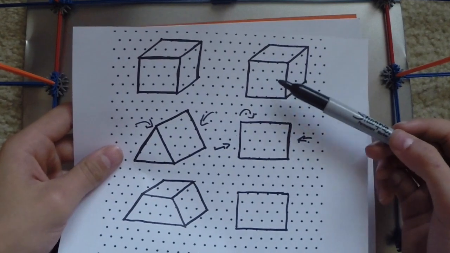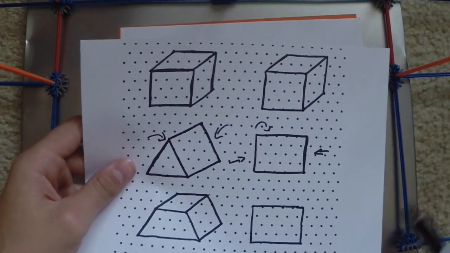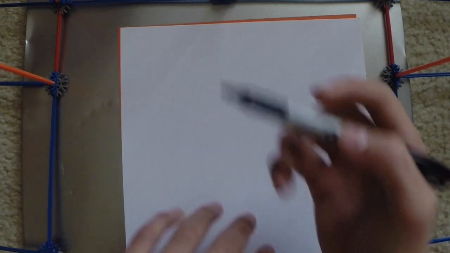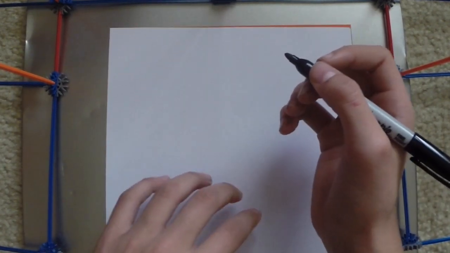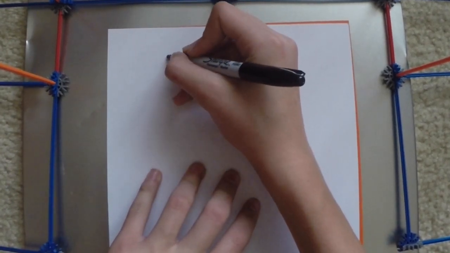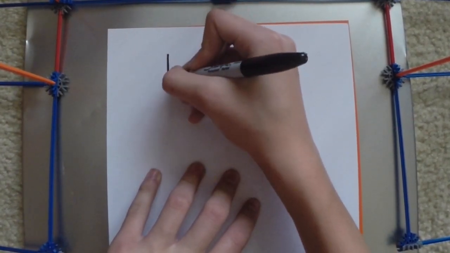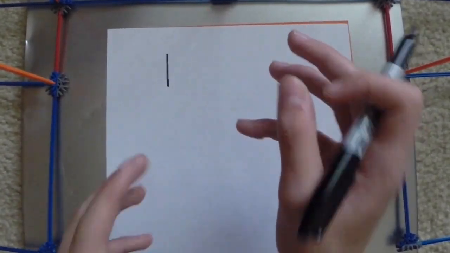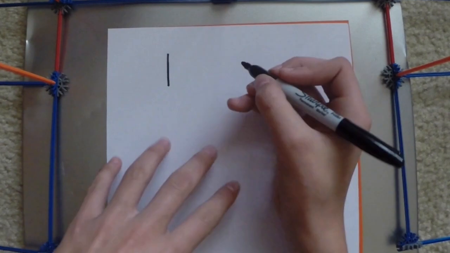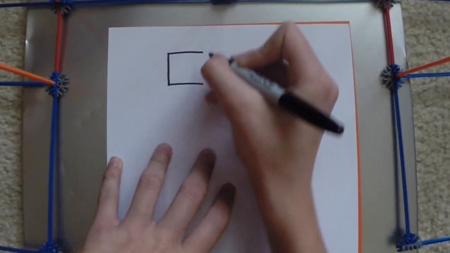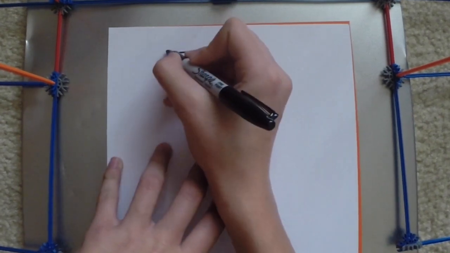If you have the cube here, but you want to construct it, you would have to draw or cut out of a sheet of paper an object that looks like this. But keep in mind that this object is flat because all of these are going to fold up. I'll explain that once I get this drawn.